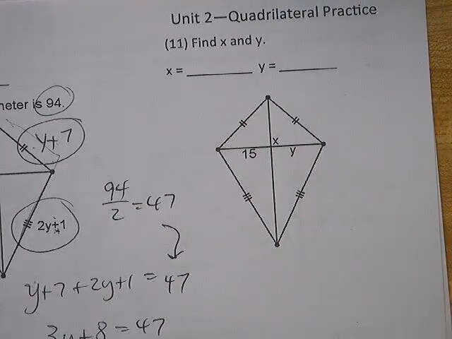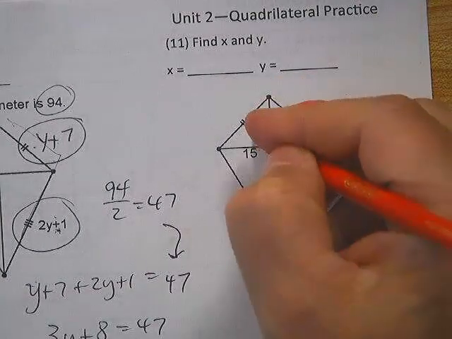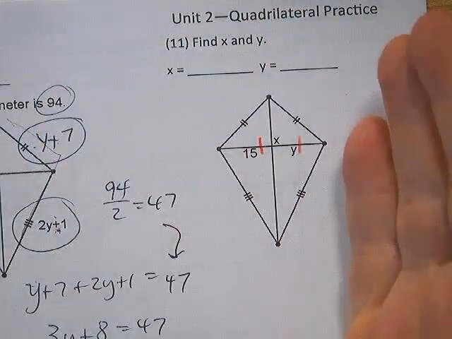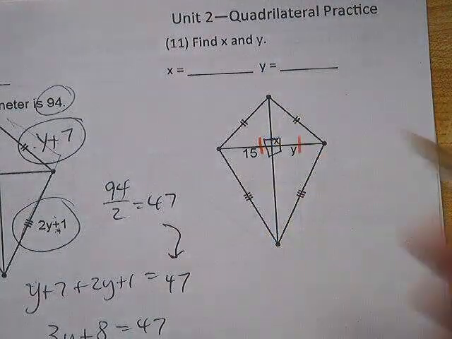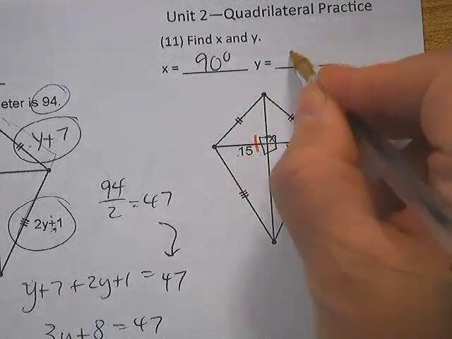In this problem here, a couple of things. These two lengths are equal because of the reflection. These angles here are all 90s. So that makes x 90 degrees and y 15.